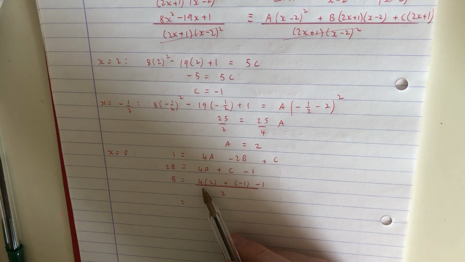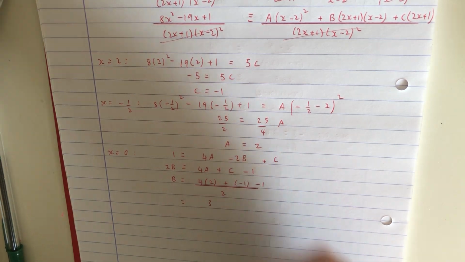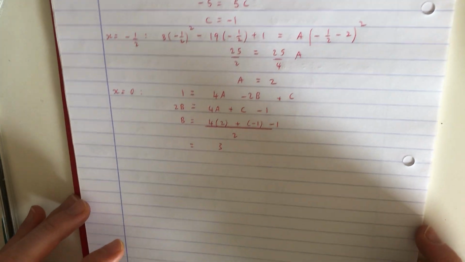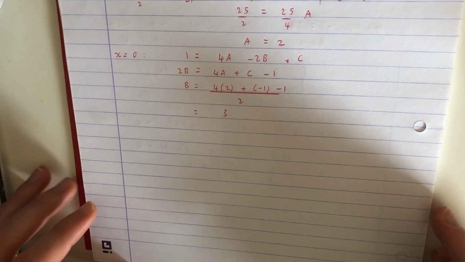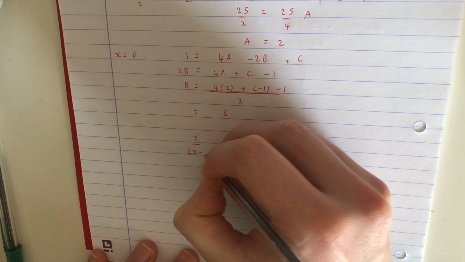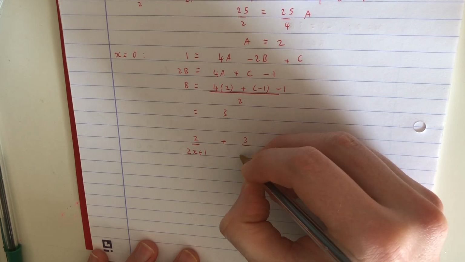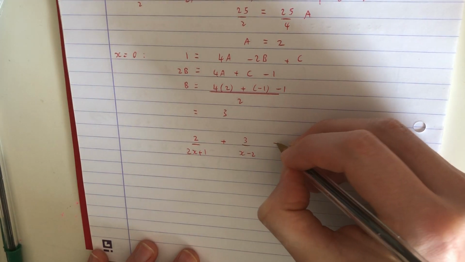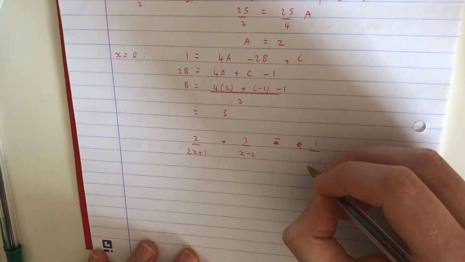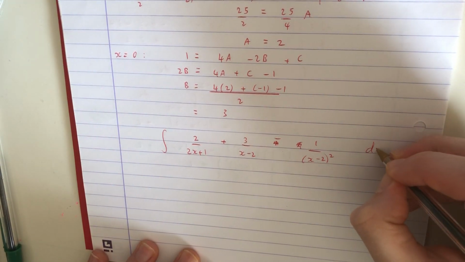and what would that give you? That would be 8, 6 on the top, so b would be 3. And in other words, that original fraction now in partial fractions would be 2 over 2x plus 1 plus 3 over x minus 2 plus c, which was minus 1, so minus 1 over x minus 2 squared, and we are integrating these with respect to x.